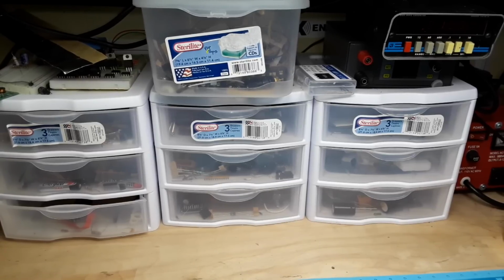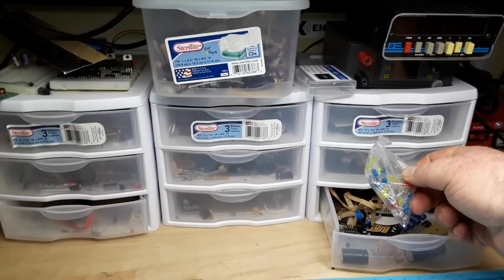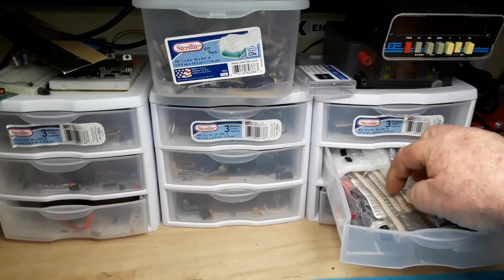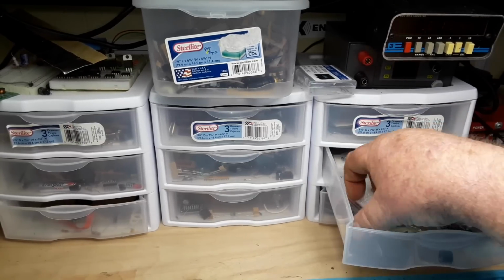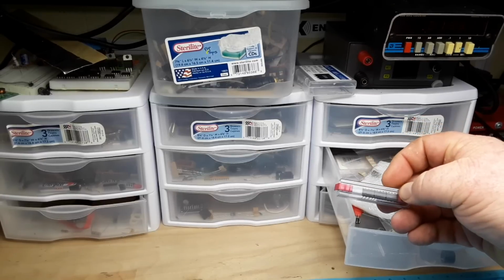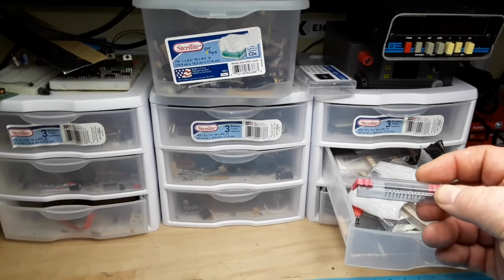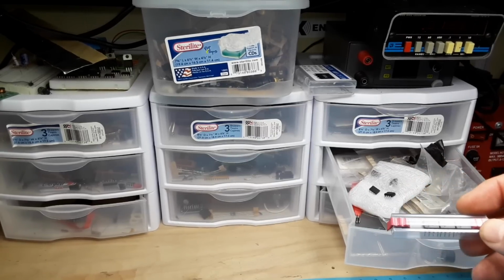Alright, what are we going to make today? The blinking lights? Nah. Ooh. Op amps. How about a Wien bridge oscillator? That sounds like fun.